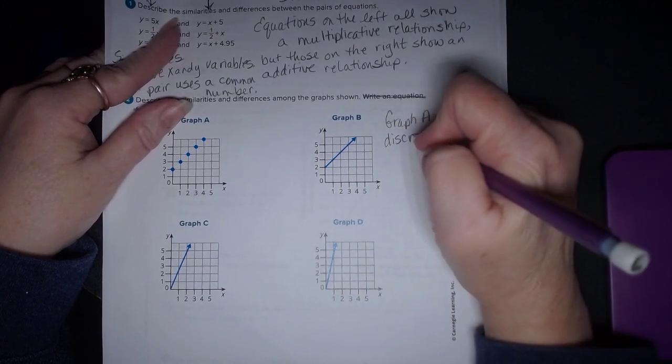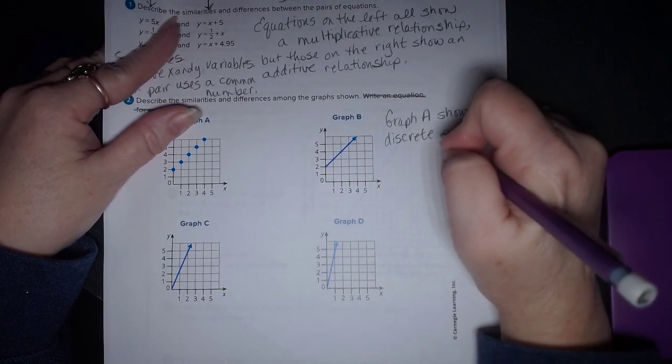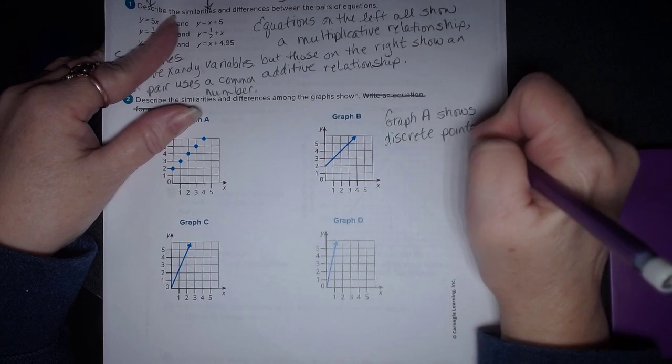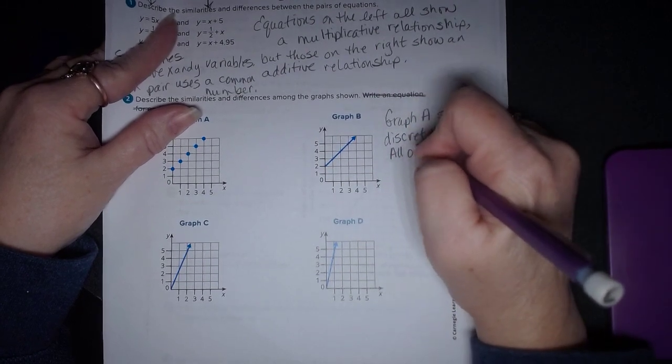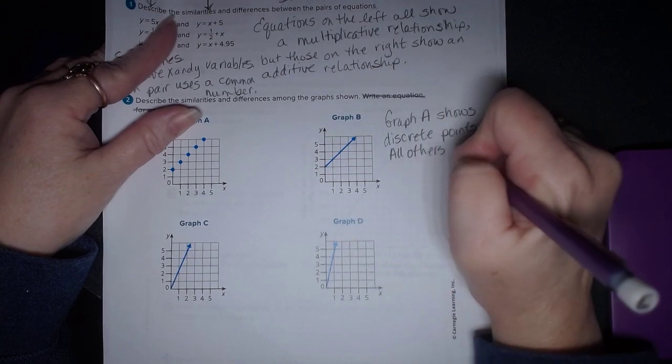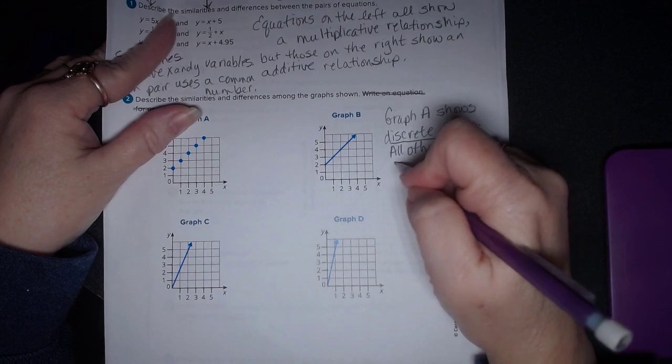It shows discrete. Did you have that answer? Points. All others are, what's the other word? We have discrete and continuous.